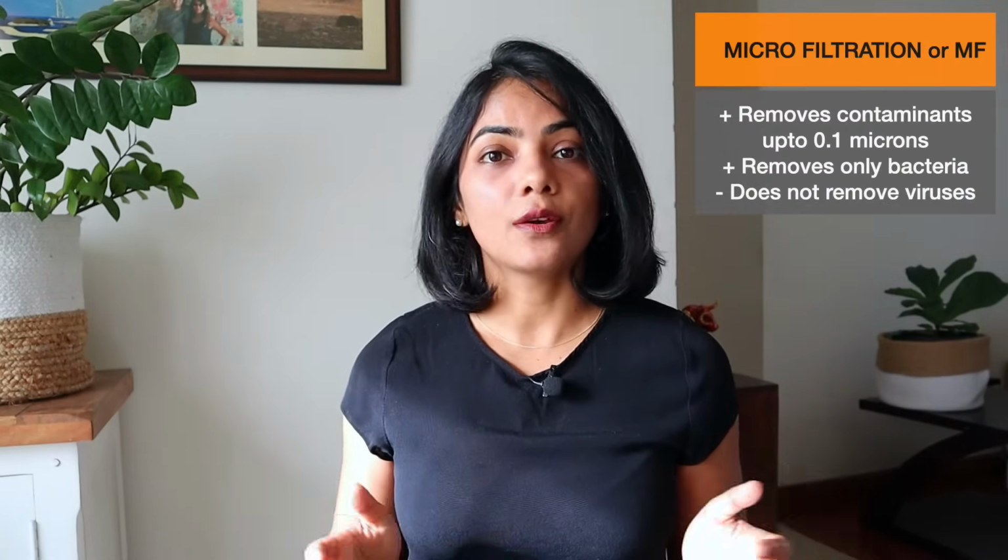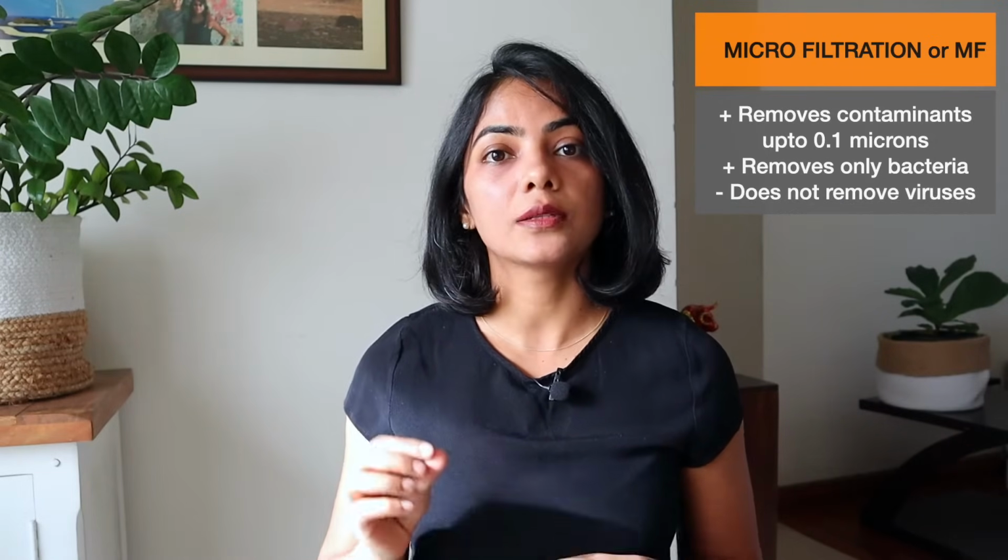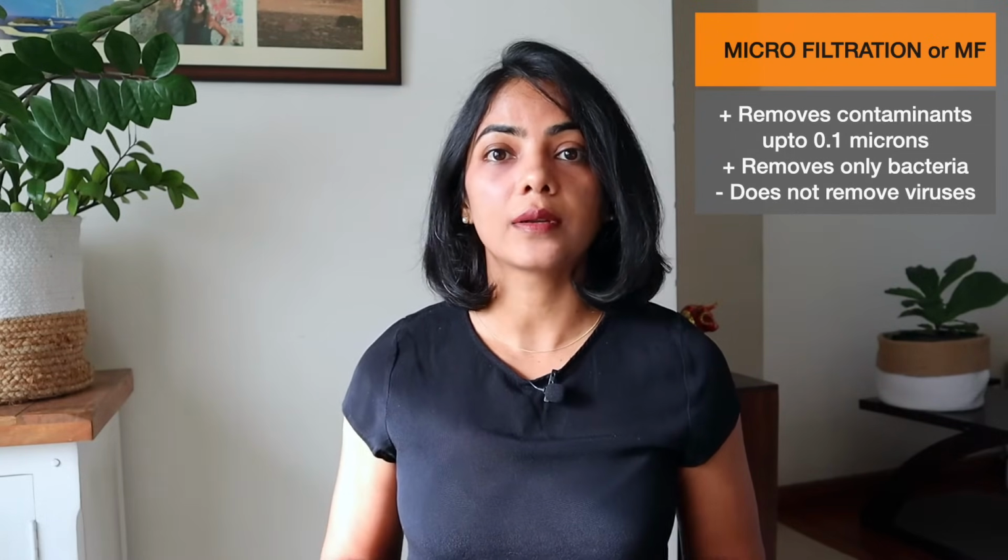Next is UV or ultraviolet, which kills bacteria and viruses in the water, but it does not remove them from the water. Next is ultrafiltration or UF. This removes suspended particles from water but does not kill bacteria and viruses. If you are using it in conjunction with UV, UV will kill the bacteria and virus, and UF will then remove that bacteria and virus that still is floating around in the water. The next technology is MF or microfiltration. Now this is one step lower than ultrafiltration, and this removes particles only up to 0.1 microns, and it only filters bacteria but does not filter out viruses.